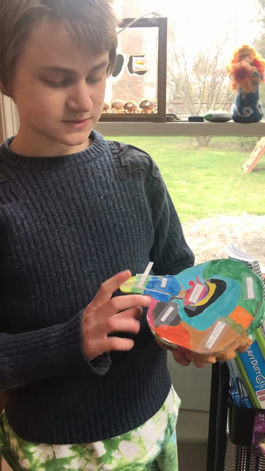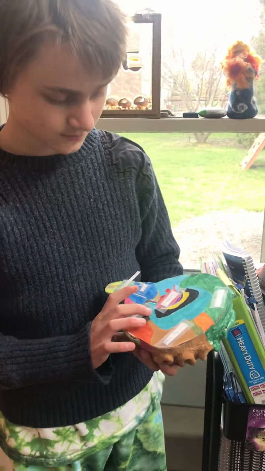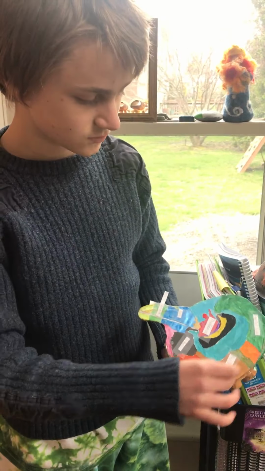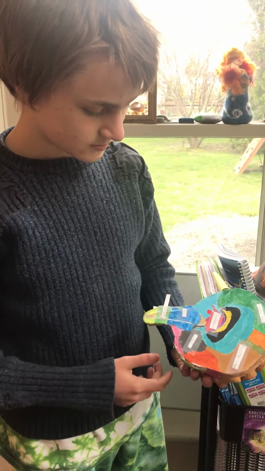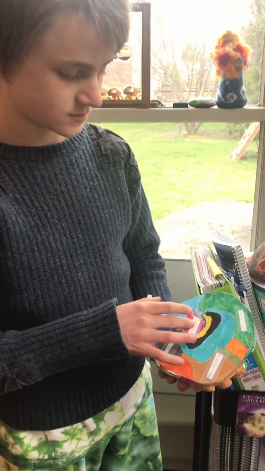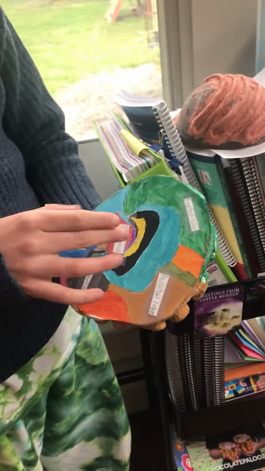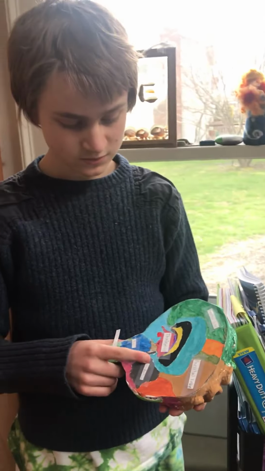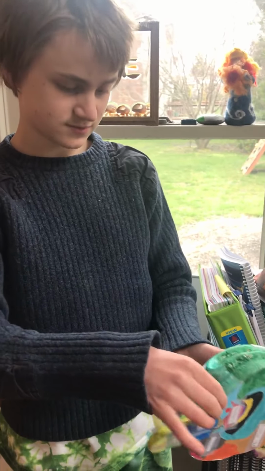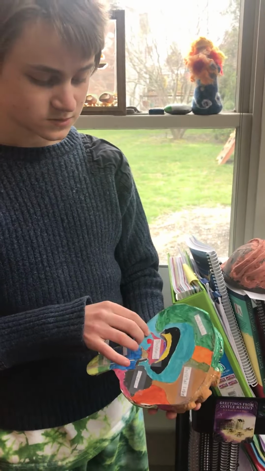And then the cerebellum is also here, parietal lobe, frontal lobe. The thalamus right here controls your internal temperature. And then this right here is also the temporal lobe.